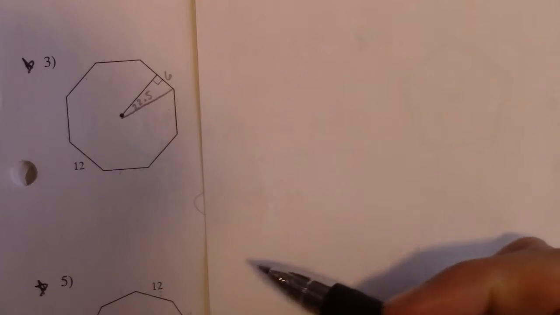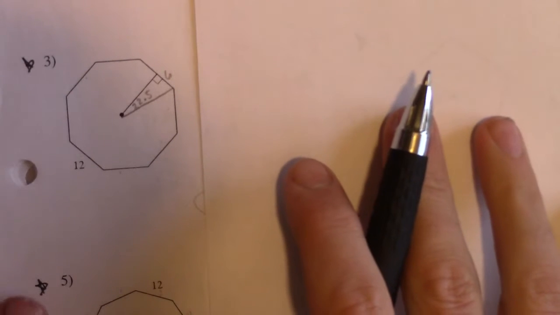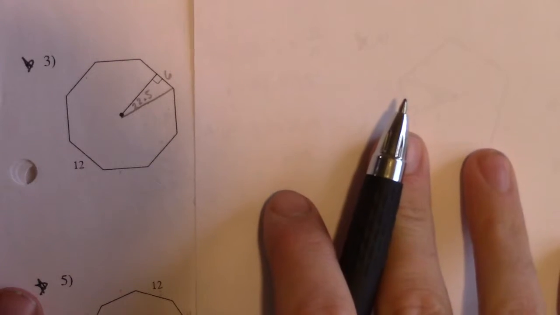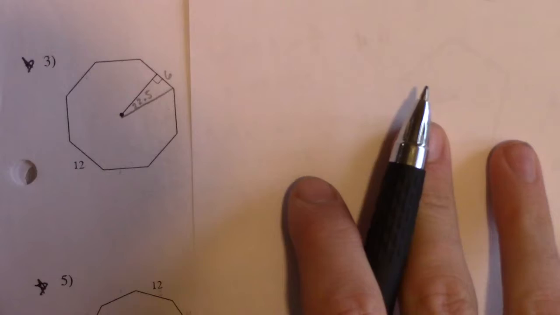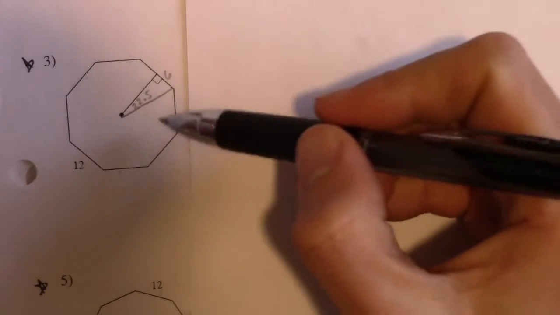Okay, I'm going to jump down to number 3. This is one of the starred ones, so this is going to be a bonus to anyone that is checking this out over the break, because I'm basically doing one of your assigned problems for you. So this one's a little bit different.